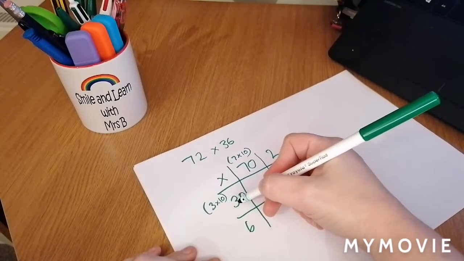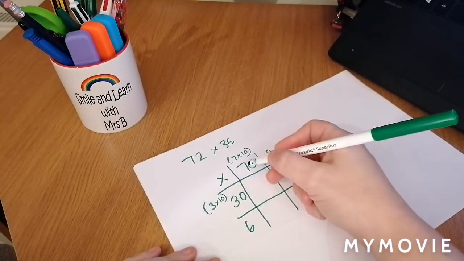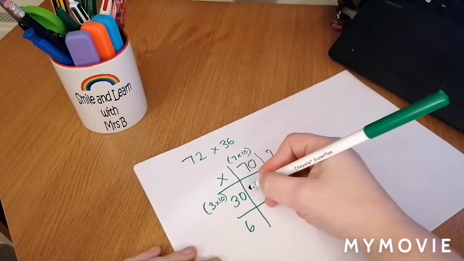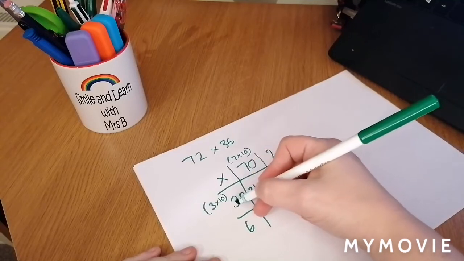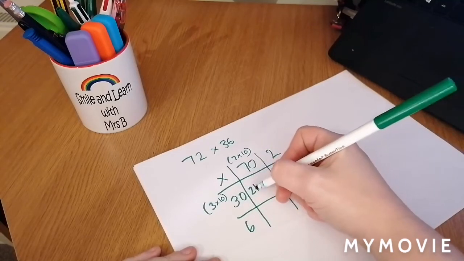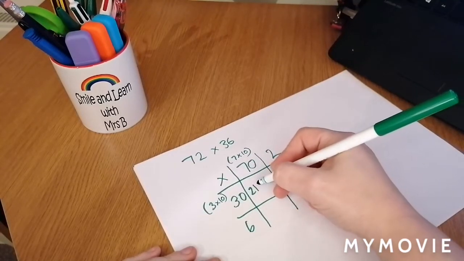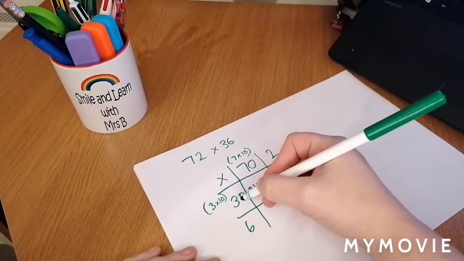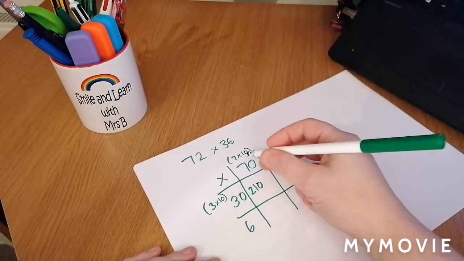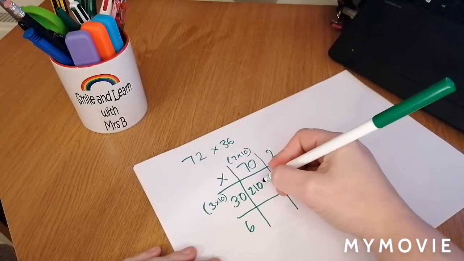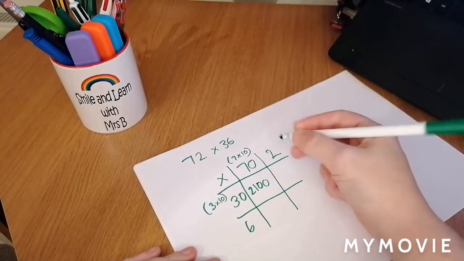So we're starting with 30 times 70. That's quite hard to do, so we look at 3 times 7, which we know is 21. We know that 30 times 7 then is 10 times bigger, so that's 210. We know that 30 times 70 is 10 times bigger, so it's 2100.